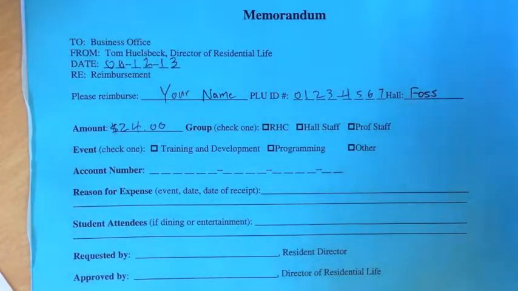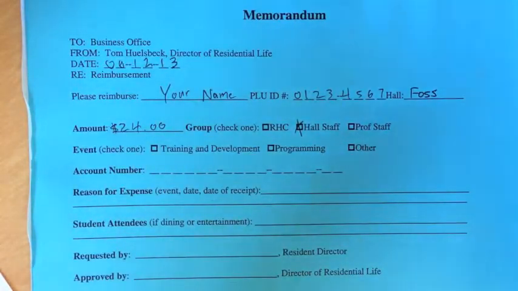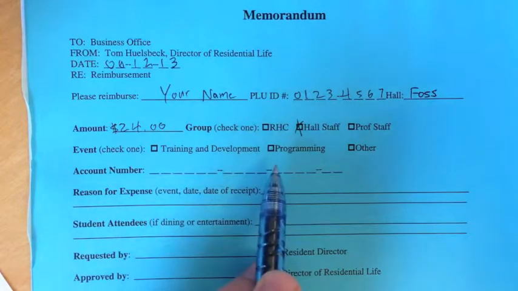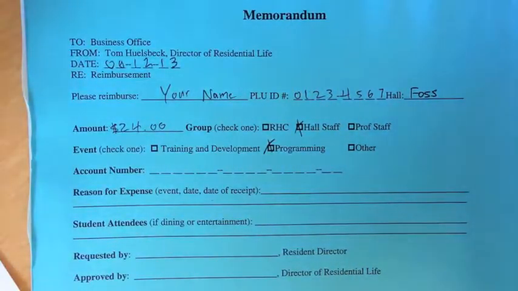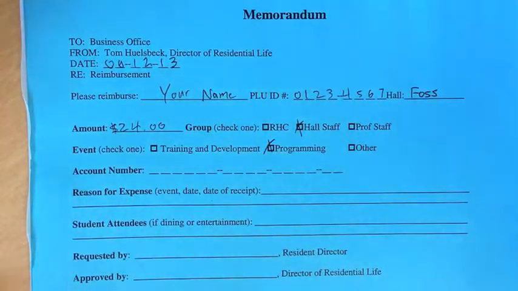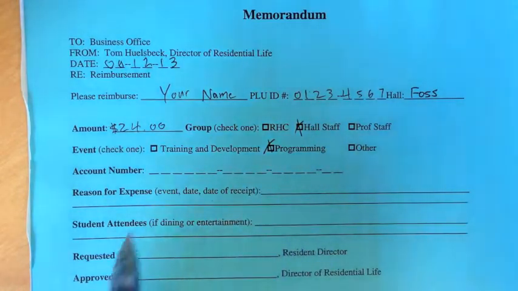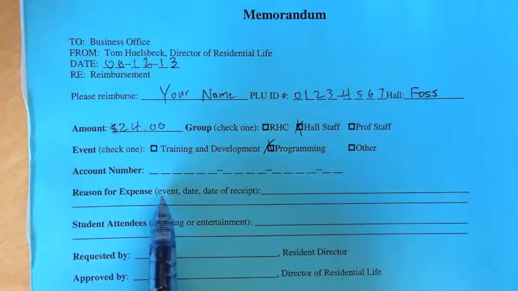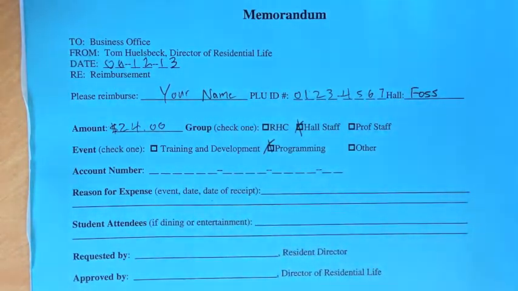Then check the group you belong to. And check the reason for the event. In this case, it's programming. Don't worry about filling in the account number. Your residence director will take care of this. But you do need to make sure you put the reason for the event. So put the event, the date, and the date of the receipt here.